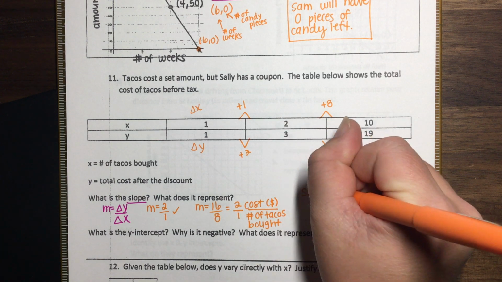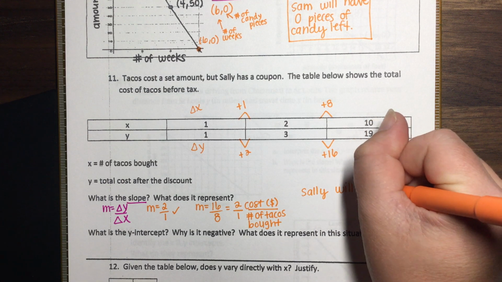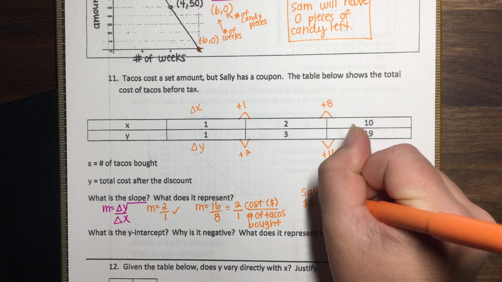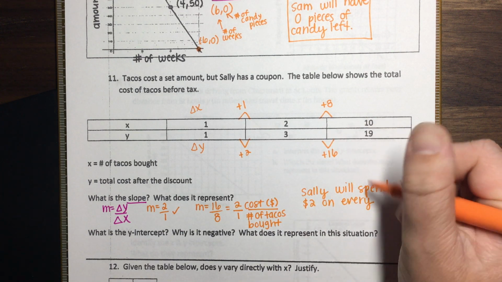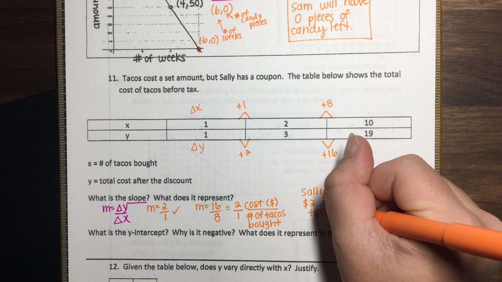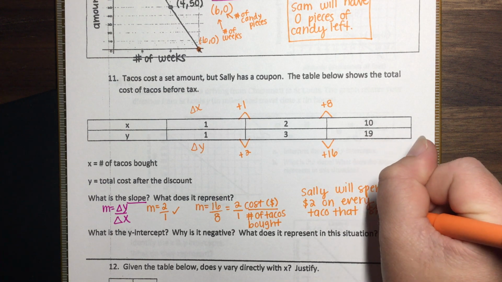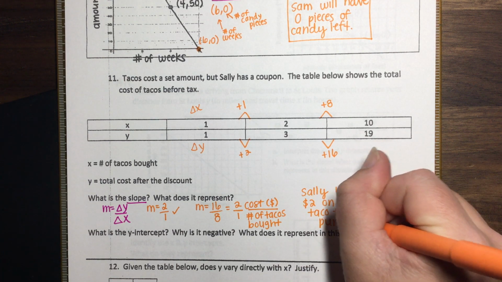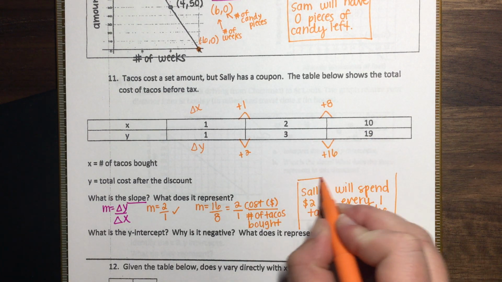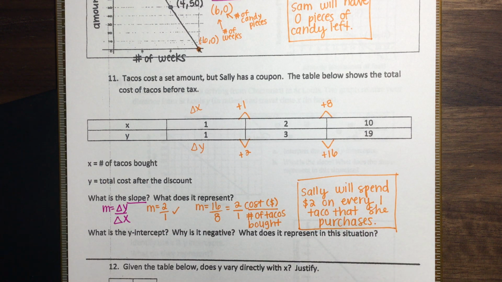So Sally will spend $2 on every 1 taco that she purchases, which just tells me that every single taco is $2. All right.